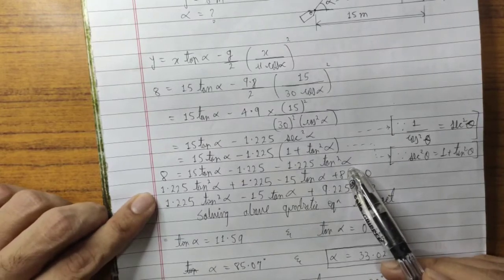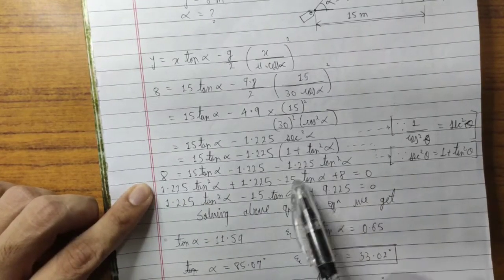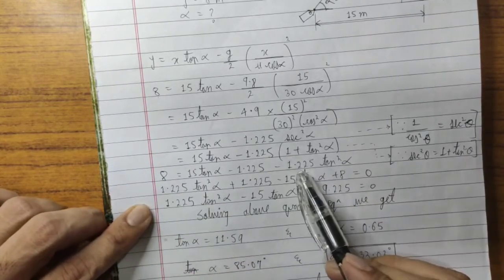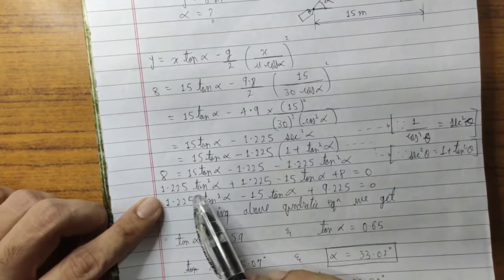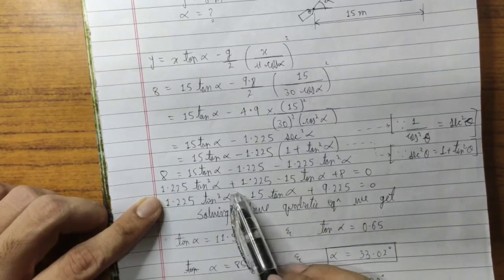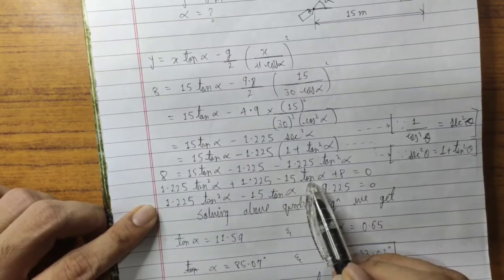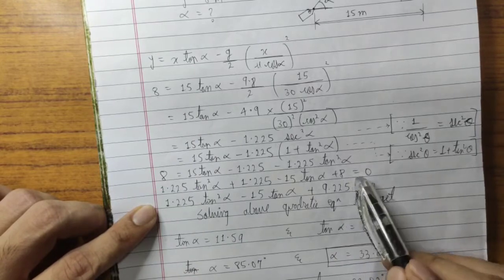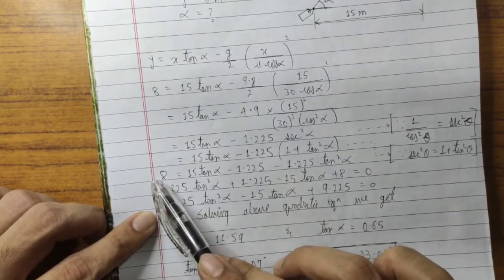Now again what we are doing, we are transferring all this data towards the other side, and it will be equal to 0. This minus term, when it comes to the left hand side, will become plus. So it will become 1.225 tan square alpha. This minus term again will go towards left, it will become plus 1.225. This plus term will go left hand side, it will become minus 15 tan alpha, and 8 is already on the left side, so it will become plus 8 is equal to 0.